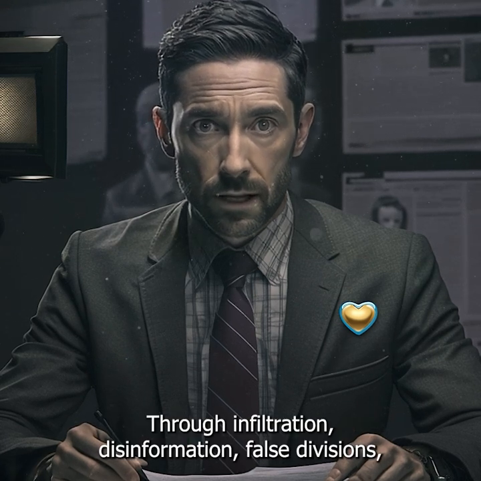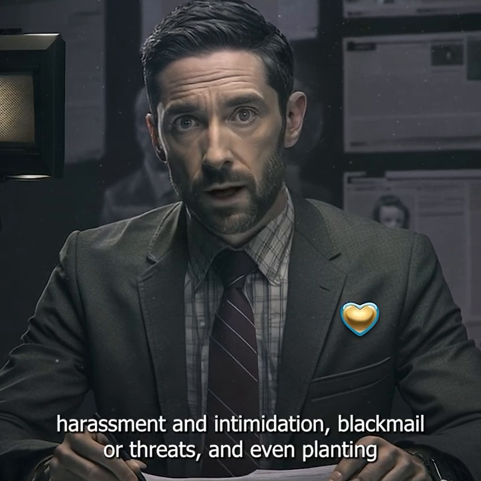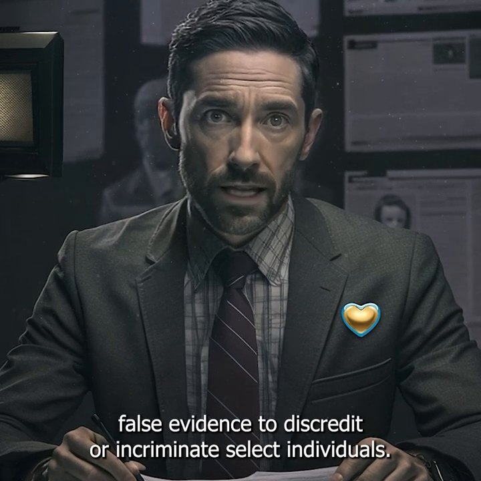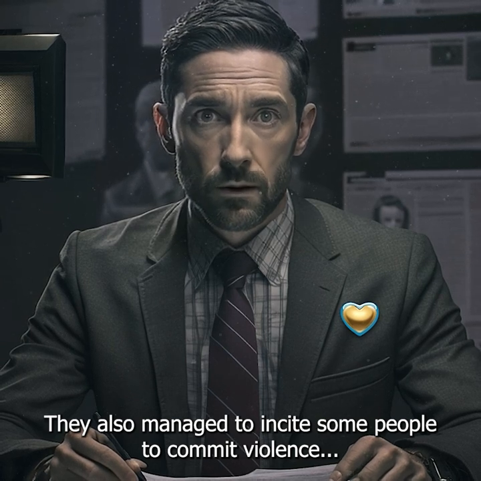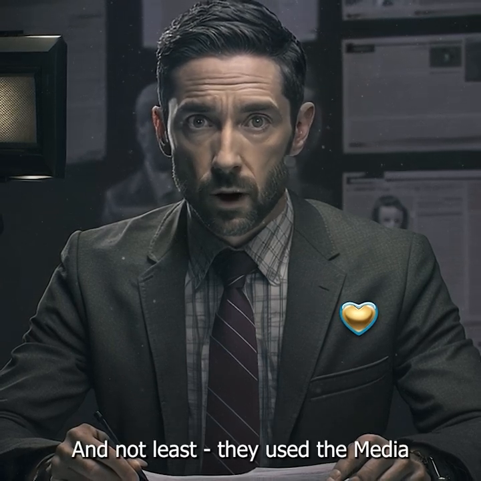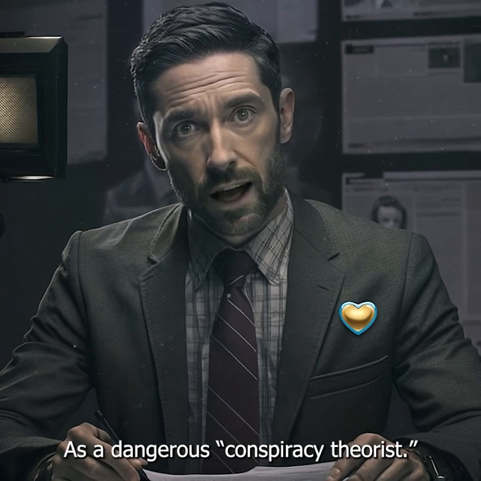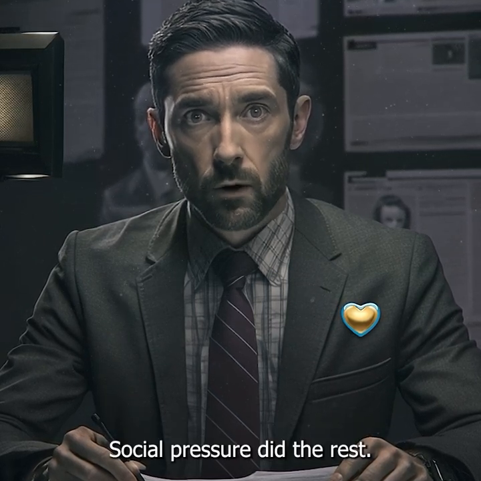Through infiltration, disinformation, false divisions, harassment and intimidation, blackmail or threats, and even planting false evidence to discredit or incriminate select individuals. They also managed to incite some people to commit violence. And not least, they used the media to discredit anyone researching the Q posts as a dangerous conspiracy theorist. They corrupted the movement in the eyes of the public. Social pressure did the rest.